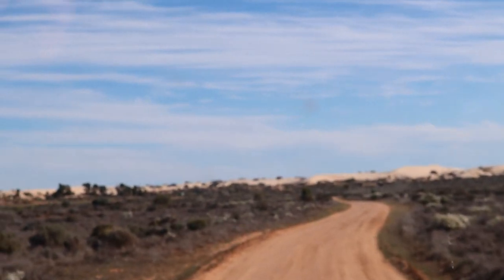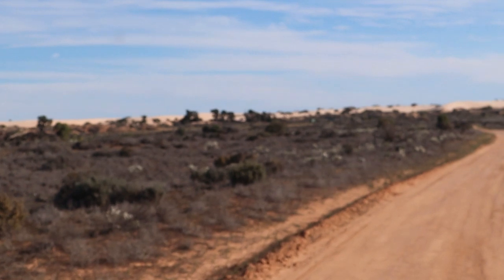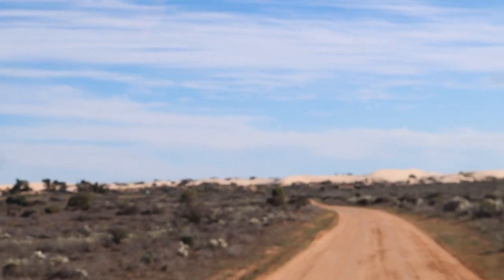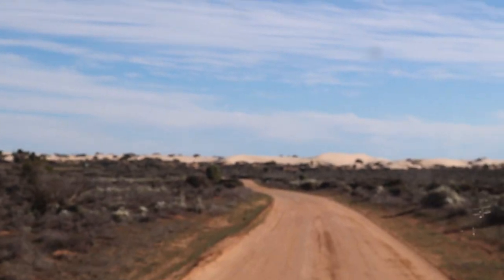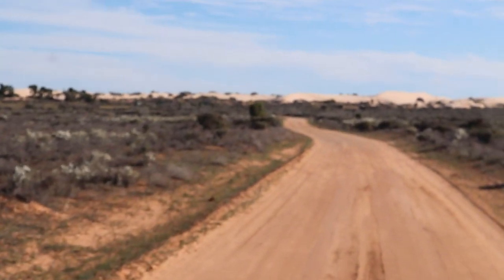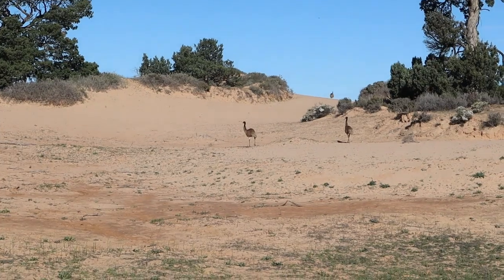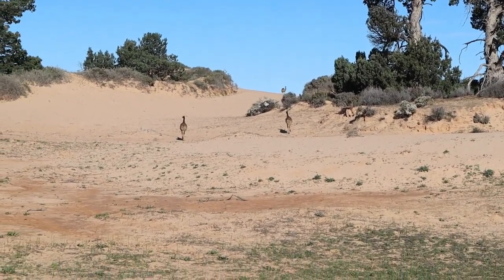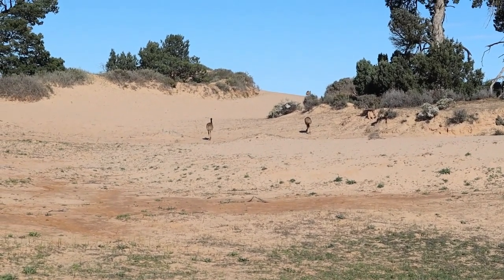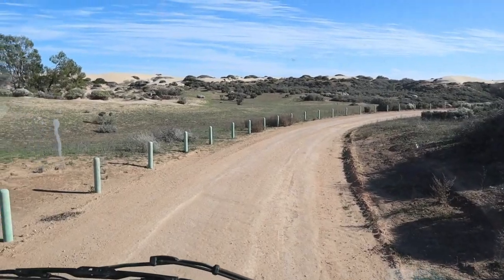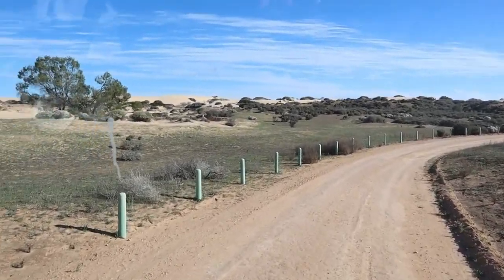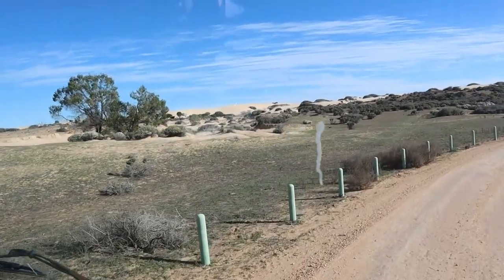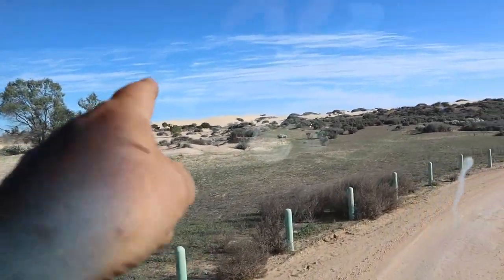Alright, so I can see a little stop up here. I wonder if there's a walk up to the top. Doubt it, but we'll have a look. Check out these guys. Emus. Oh, I can see footprints going up that big dune over there.